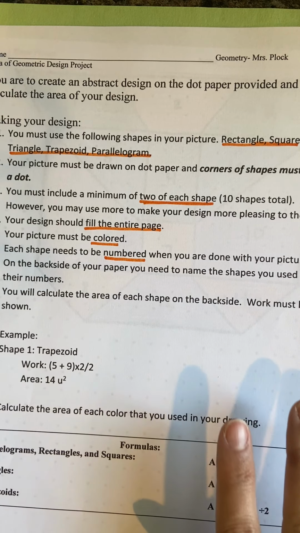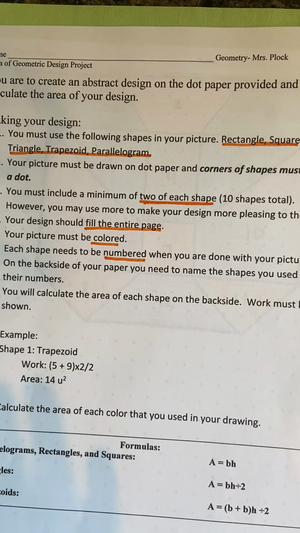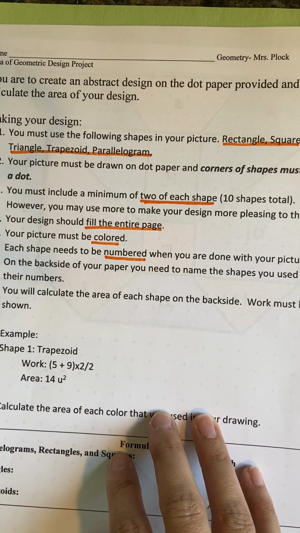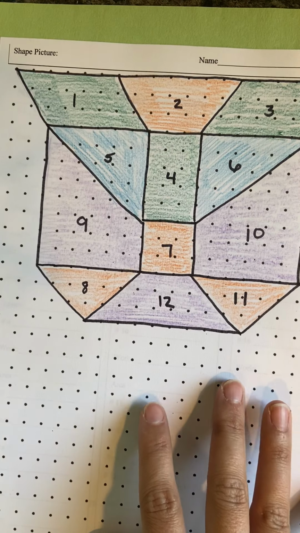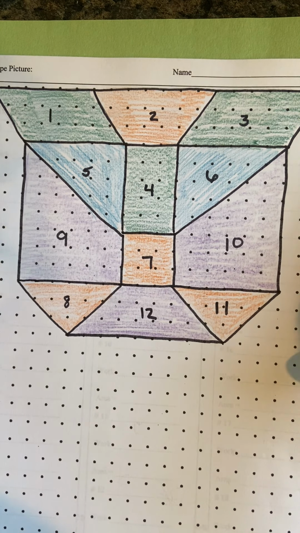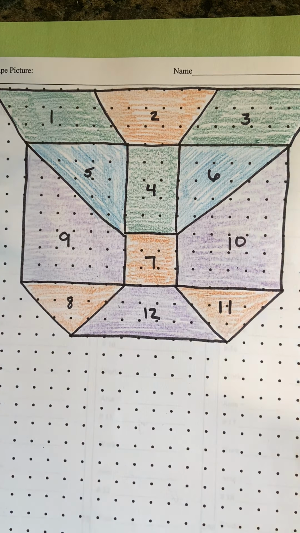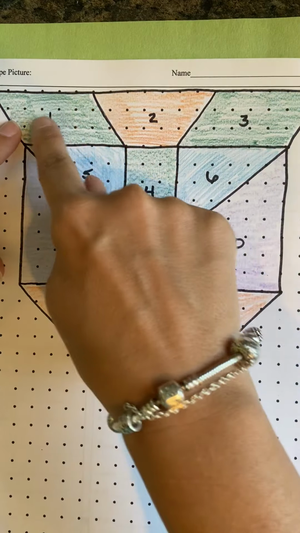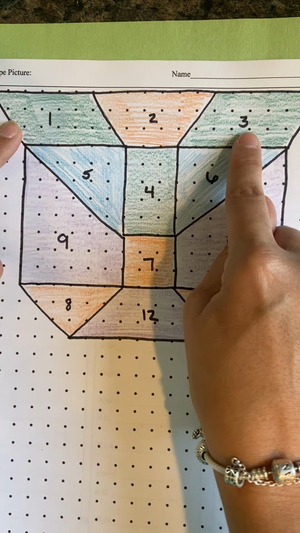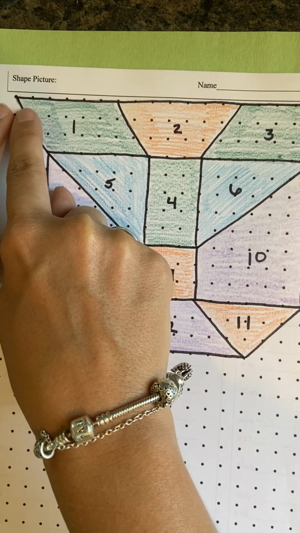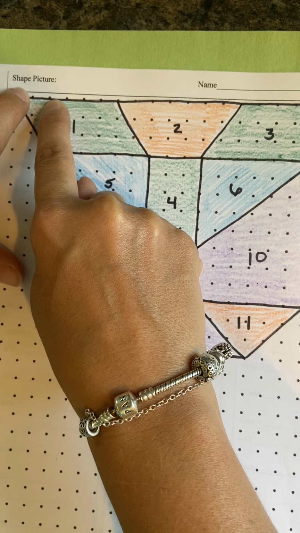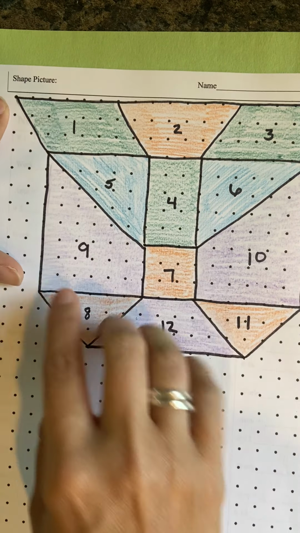Okay, so I'm going to go ahead and show you an example. Now, my example is not completely finished. It's just to get you an idea of how to get started. Okay, so this is an abstract design, meaning it doesn't look like anything, although it kind of looks like maybe a transformer face. So I've drawn my shapes, and within each shape, I've numbered each shape. And notice every shape, it goes from corner to corner. I didn't stop halfway between 2 dots. I made sure it went all the way across, okay?